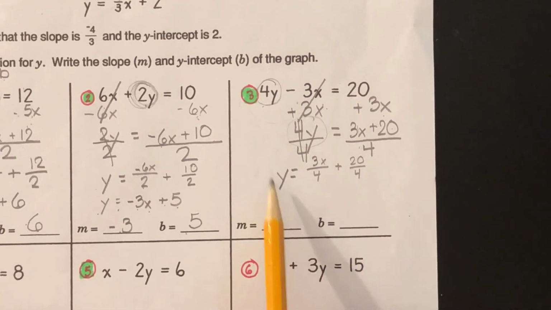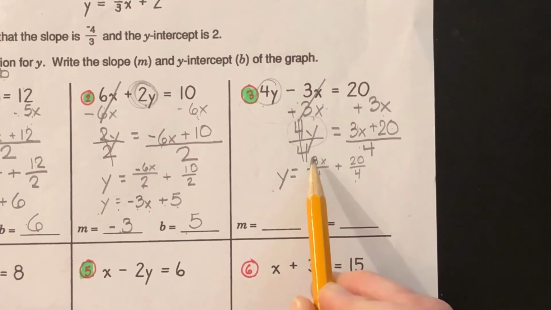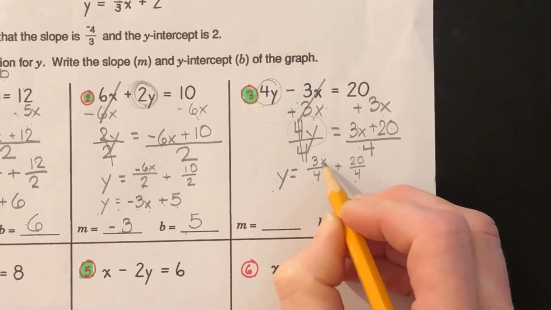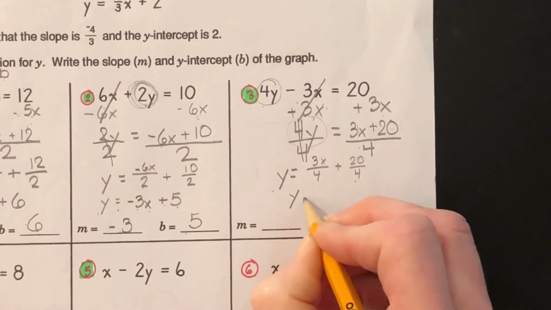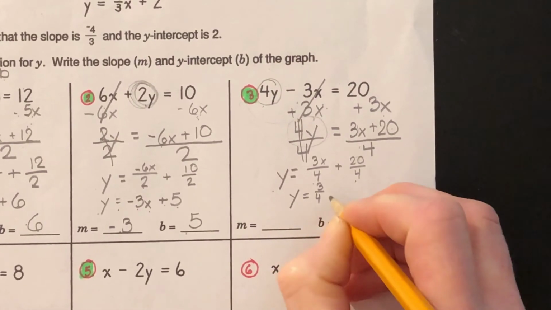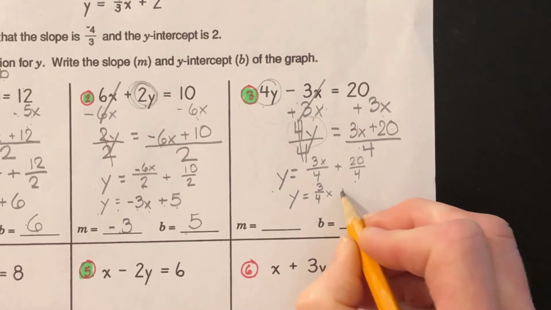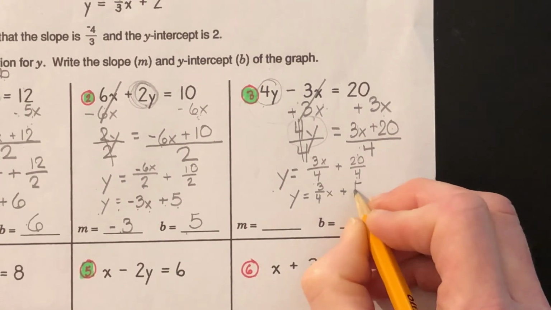You can see this will become a whole number. This will stay a fraction. We're just going to pull this x away from the fraction. So we'll have y equals 3/4 x, see how you can do that? Plus 20 divided by 4 is 5.